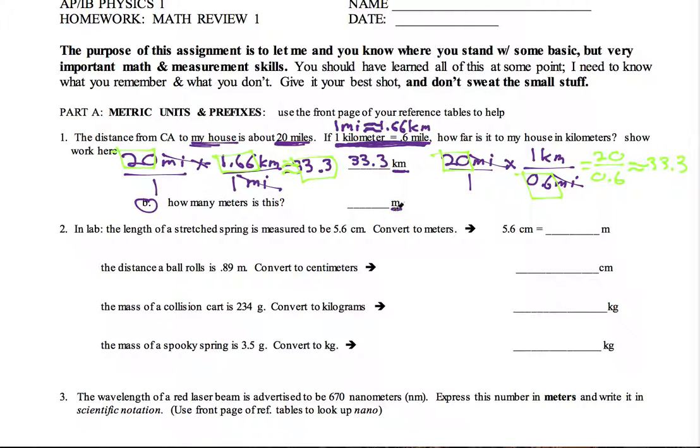So we're working with the metric system. Kilo means 1,000. So there's a kilometer, a kilometer is 1,000 meters, which means there's 1,000 meters for every kilometer. So I simply multiply my answer of 33.3 kilometers by 1,000, which gives me 33,300 meters.